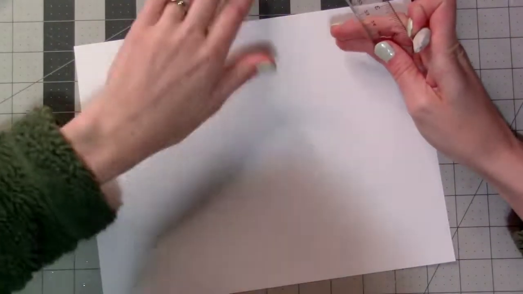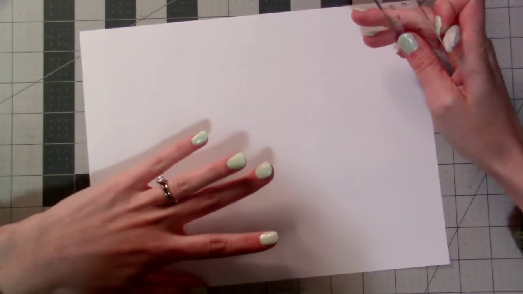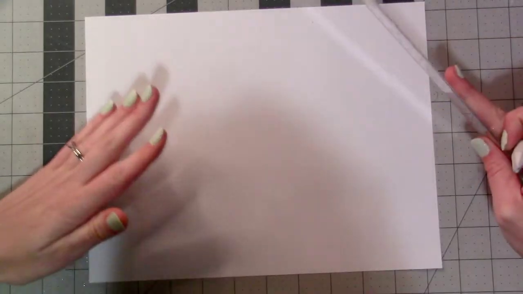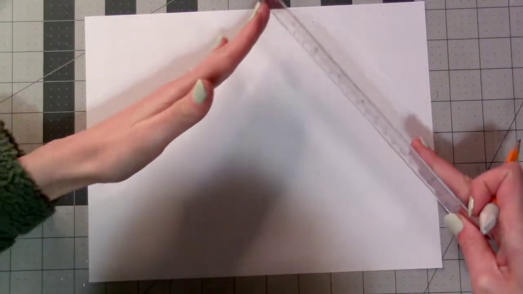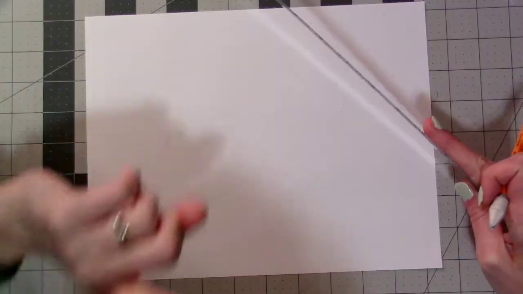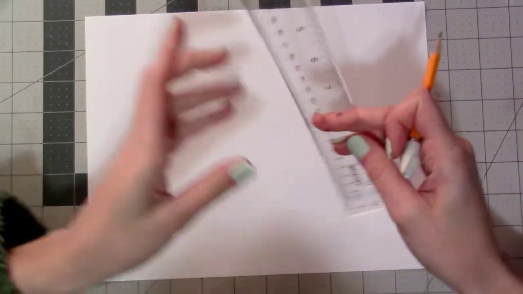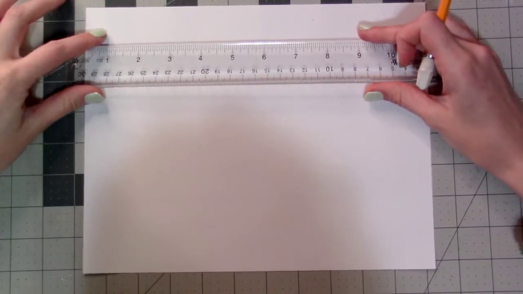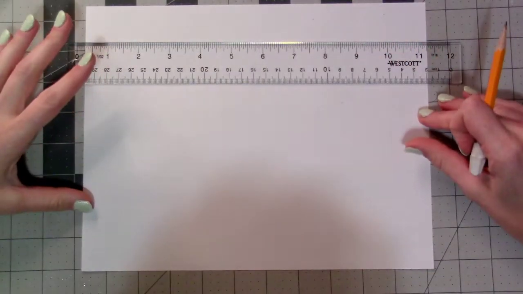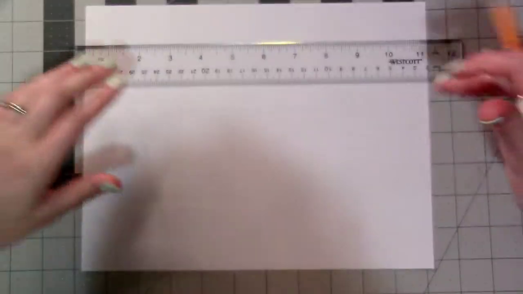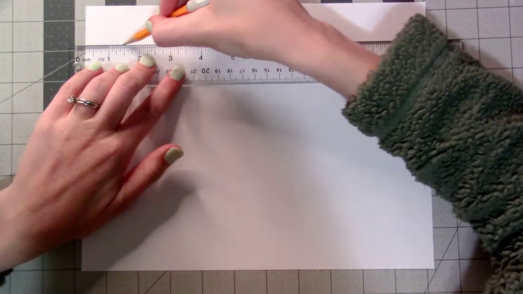One-point perspective is the technique of making something look three-dimensional by having all of the lines going to one point. That's why it's called one-point perspective. So go ahead and grab your ruler. We're going to make a horizon line. Put it across your page here and draw a line with it.